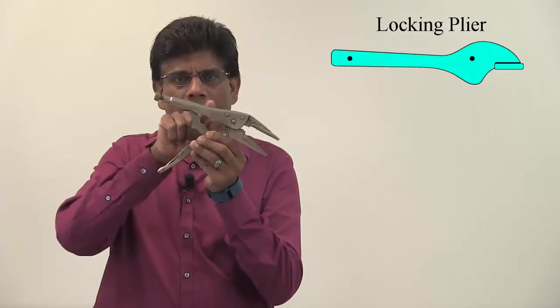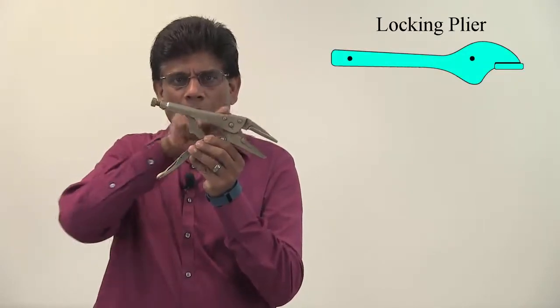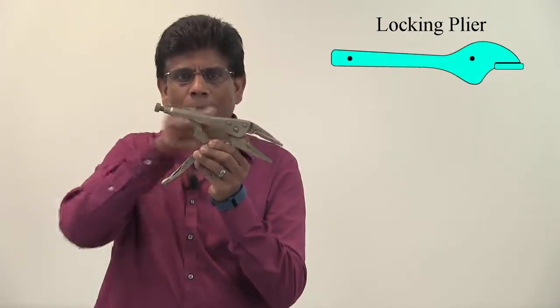Let us take a look at a machine that we encounter in our everyday life, and we will then perform static analysis. Here is a locking plier. Locking pliers are used to hold something in place. In a locking plier like this, you have an upper handle connected to the upper jaw. So this is one member.